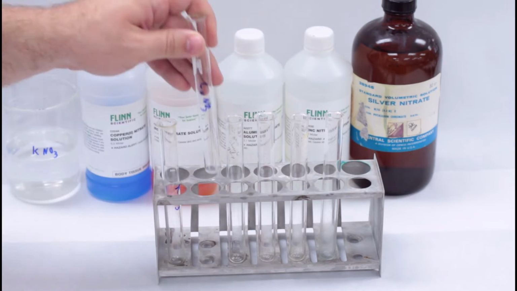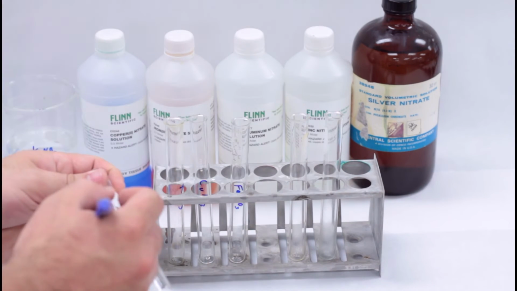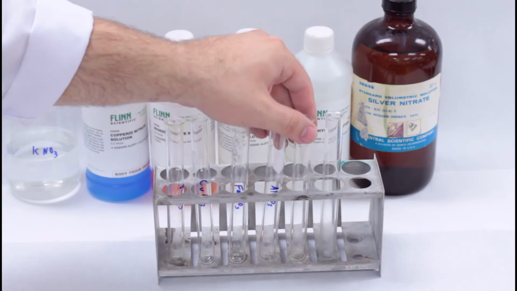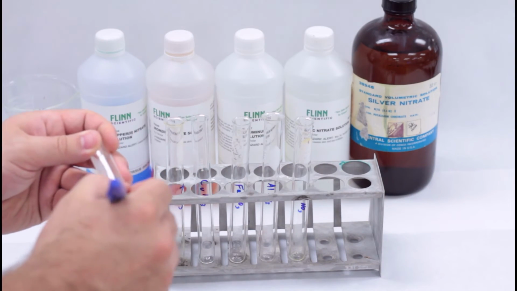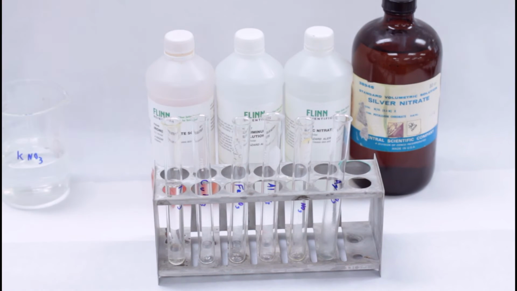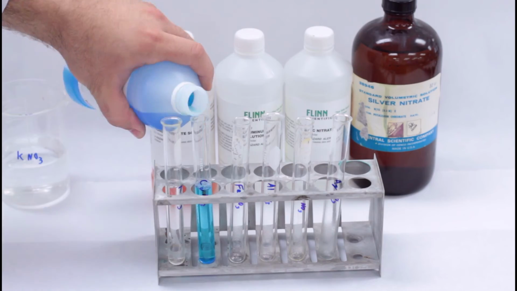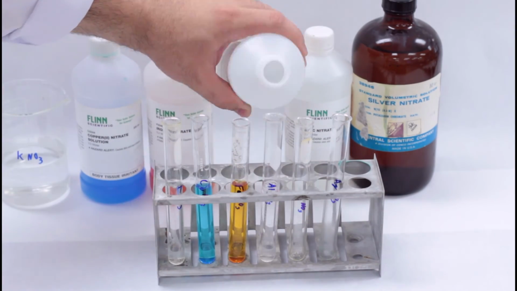For our procedure, first label your test tubes using a wet erase marker so that you don't lose track of the solutions, because most of them are colorless, like most chemicals are in chemistry. Then pour some of each solution into the test tube. A little more than half full should do the trick, and you can return any leftover solution when you're done.